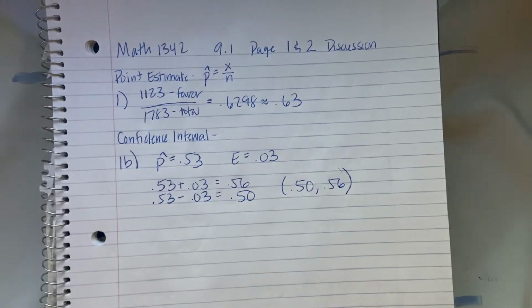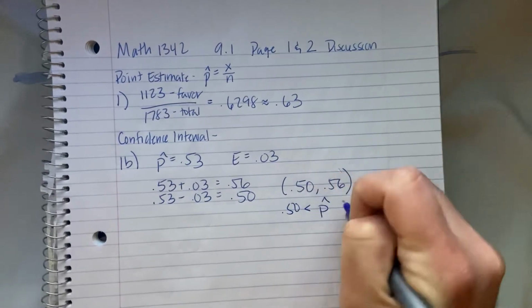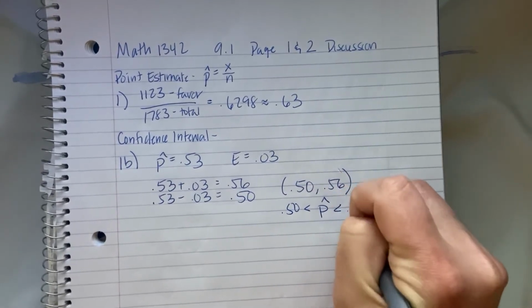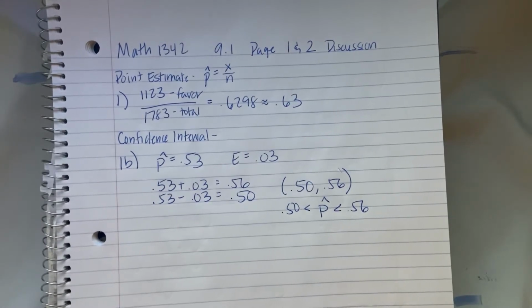There's another way to put that as well, and that is inequality notation: 0.50 is less than p is less than 0.56. But we were just given that 3%. How would we actually be able to find it ourselves?